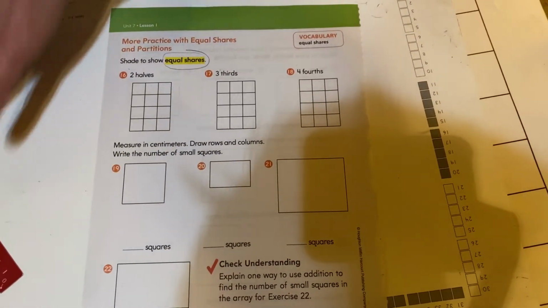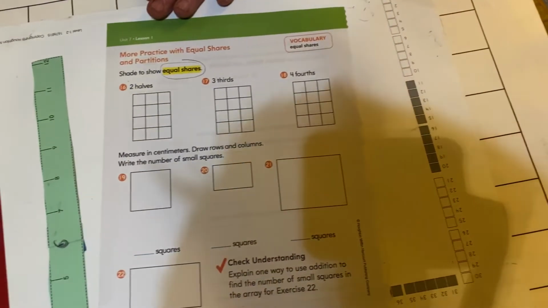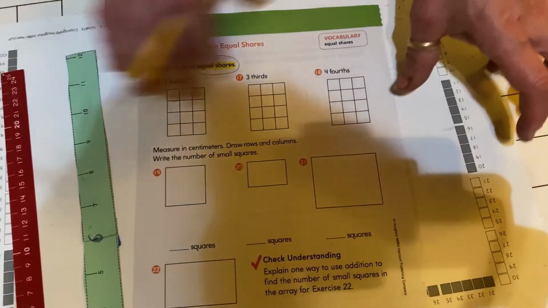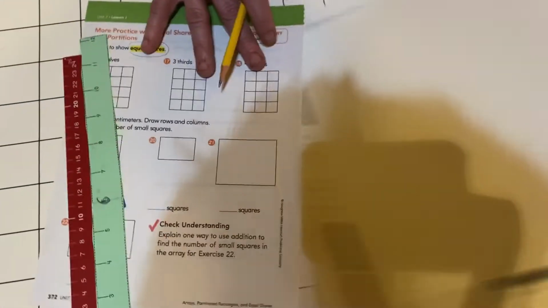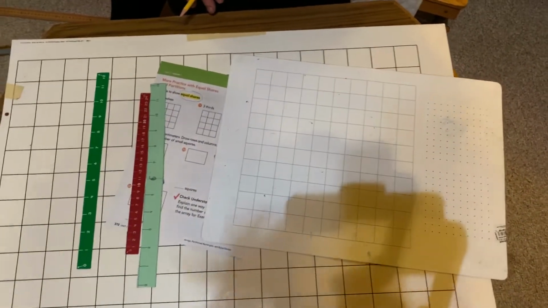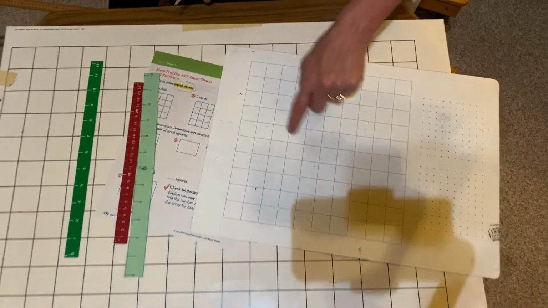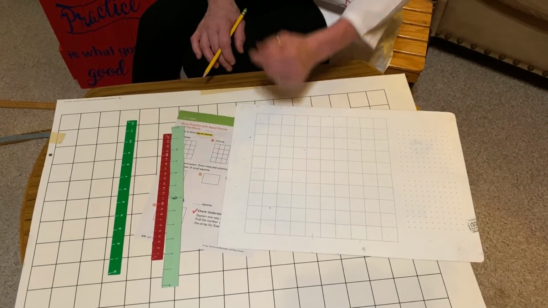Have fun with lessons 1 and 2. Again, use the tools Mrs. Seitz has sent you from school. And you know what? You could even use your math grid to help you with some things. This is a really helpful tool as well. If you're looking to make an array and thinking, how can I show my understanding? This is a great way to look at rows and columns.